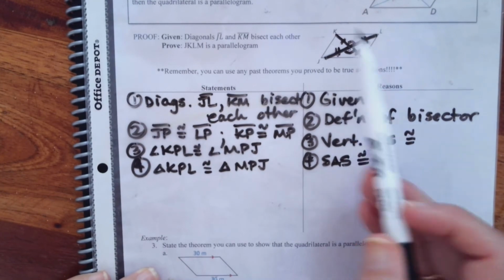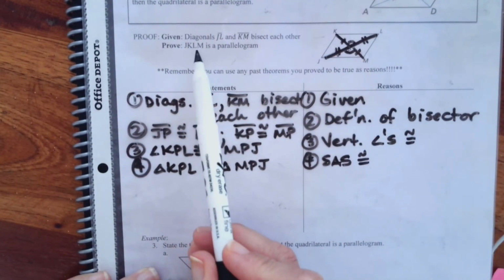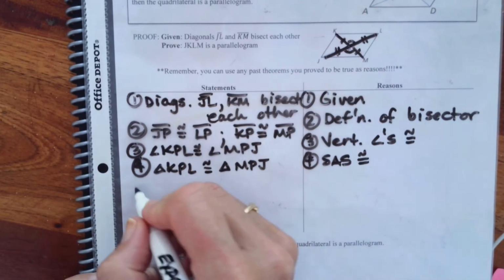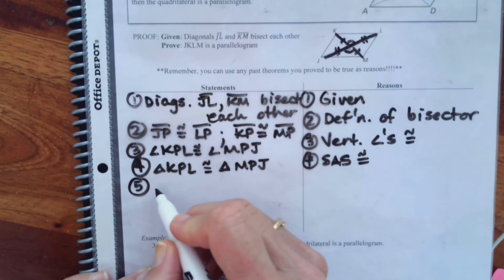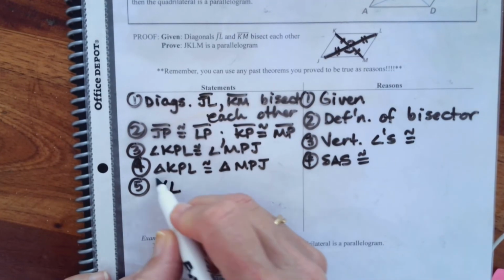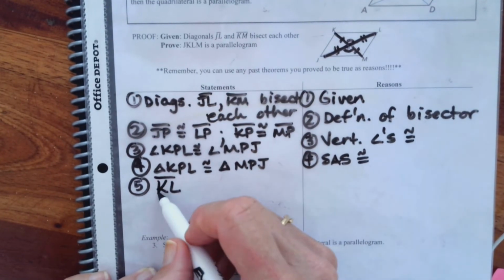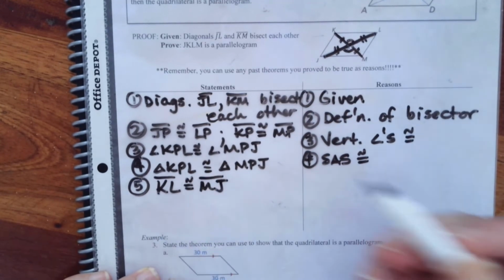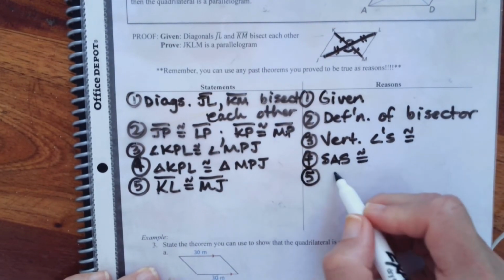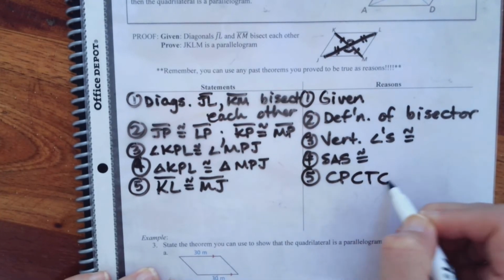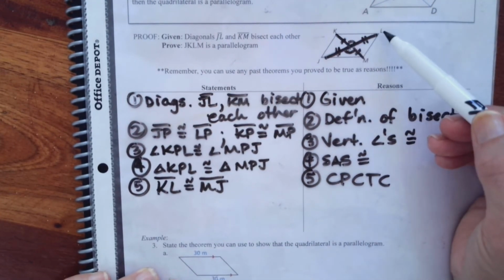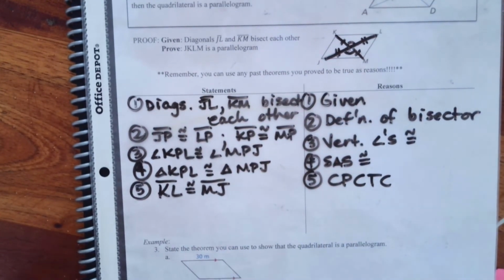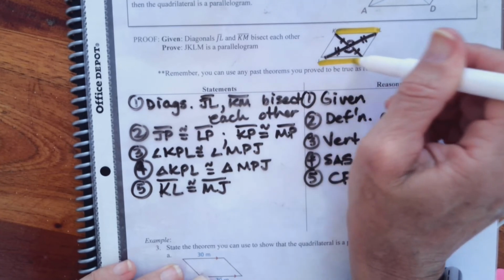So now that I have these two triangles, I need to do the corresponding parts. Okay? So what I want to show, or what the corresponding parts, is I get that KL is congruent to MJ. Corresponding parts of congruent triangles are congruent. So KL, right, the top part, is congruent to MJ, which I do have my yellow, I could do that. So now you have this.